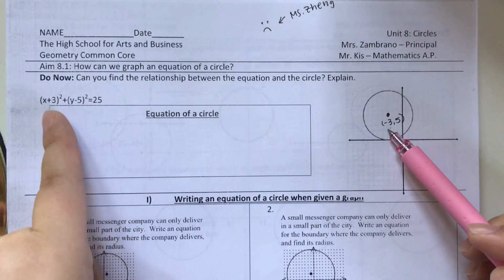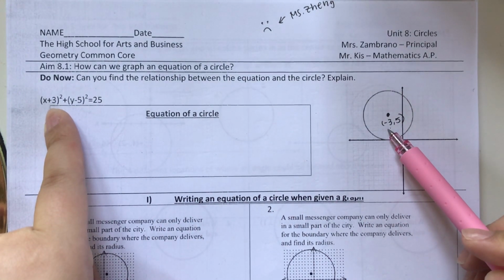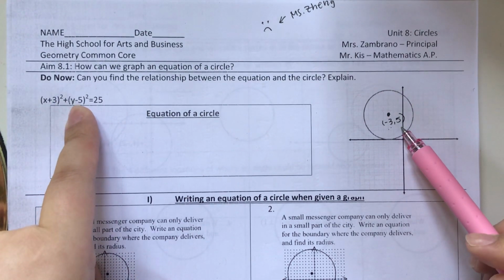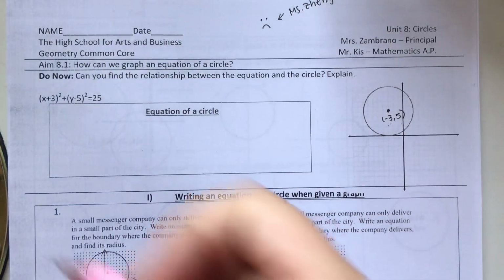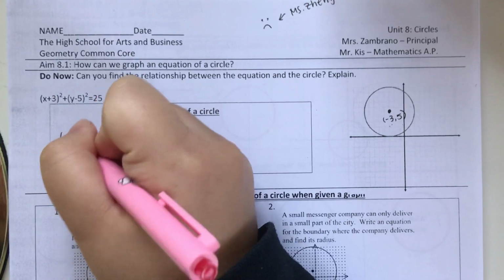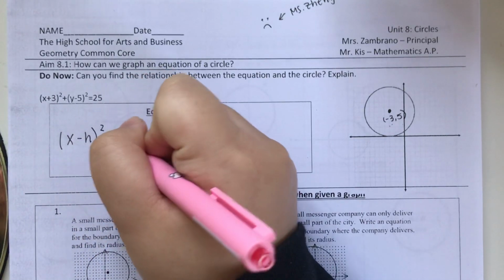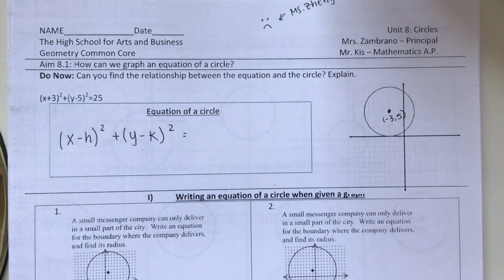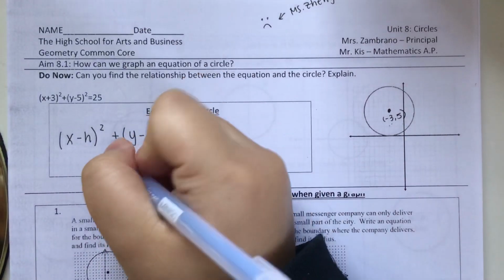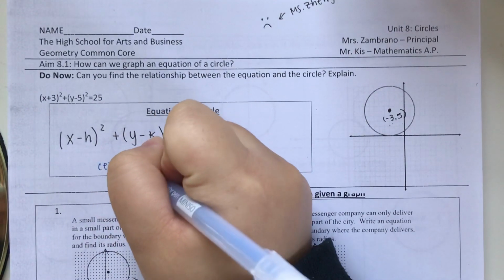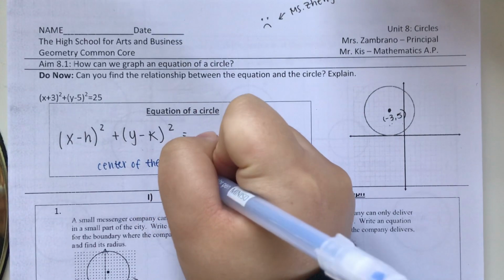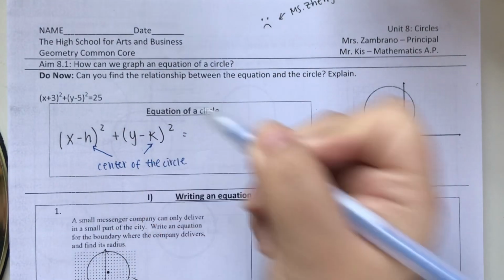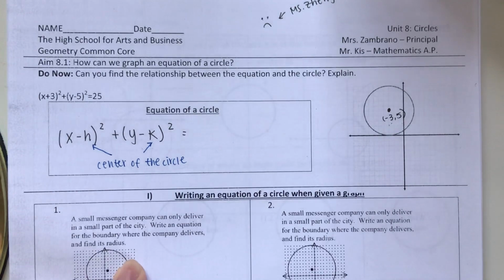As we can see, we flipped the signs. So a -3 turns into positive and a positive turns into negative. That means my circle equation is going to start with (x minus h) to the second power plus (y minus k) to the second power equals. The h and the k represent the center of the circle. h is the x value and k is the y value, and it is equal to 25.